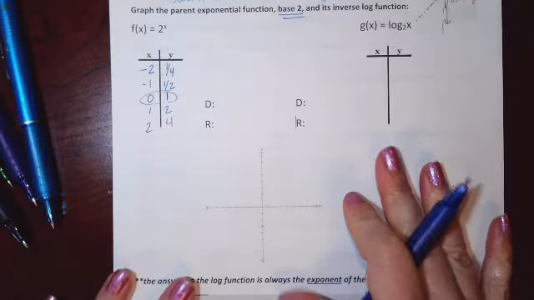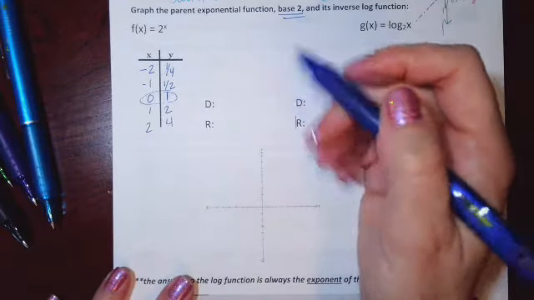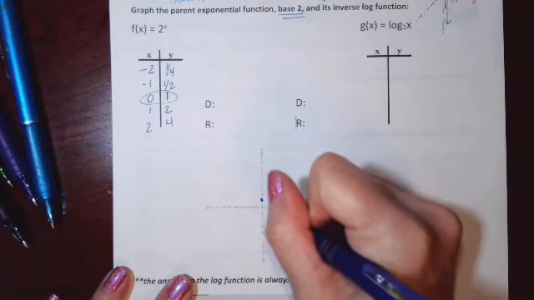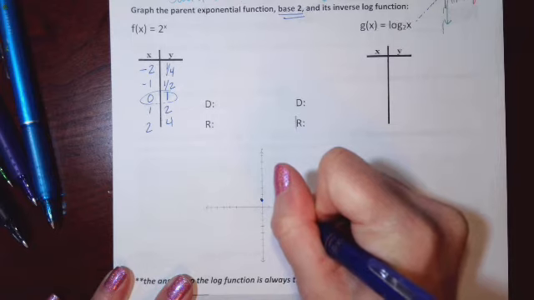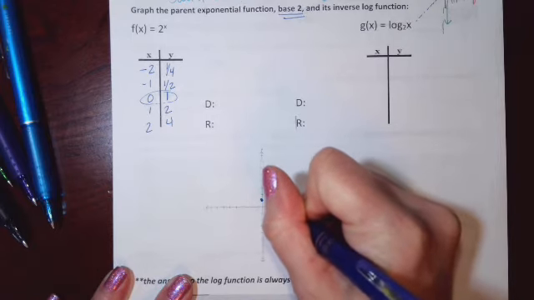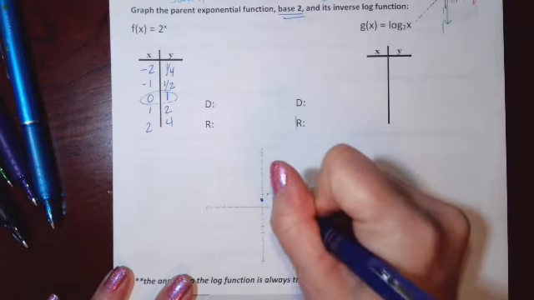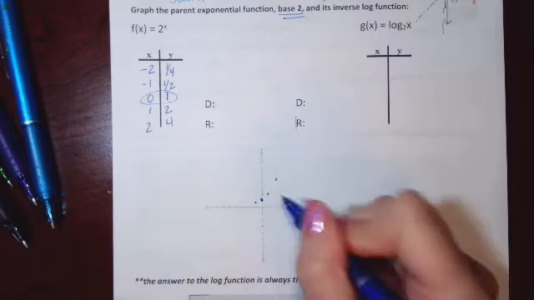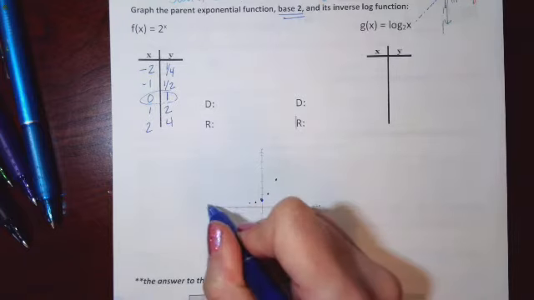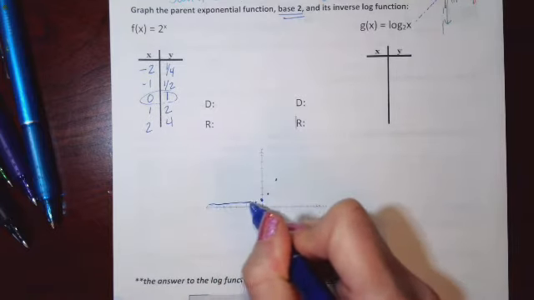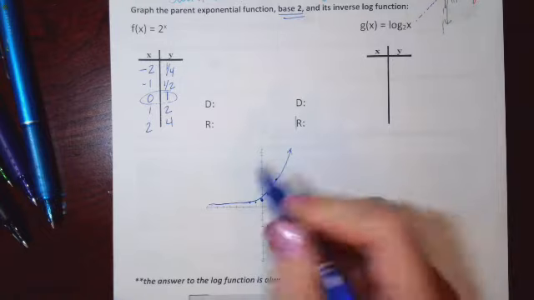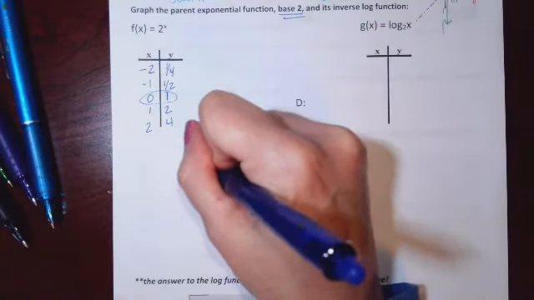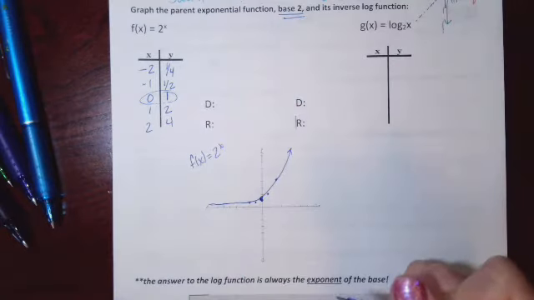Alright, so coming down here, this is my exponential function. We've got that y-intercept, 0, 1, 2 to the first power is 2, 2 squared is 4. There's our exponential increase. If I have -1, 1/2, then 1/4, and I am approaching that horizontal asymptote, moving back toward negative infinity. So there is f of x equals 2 to the x.